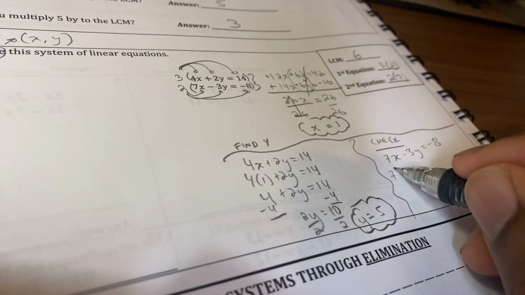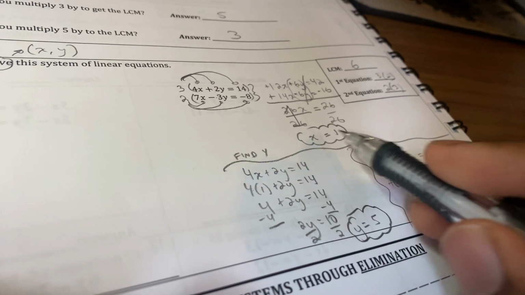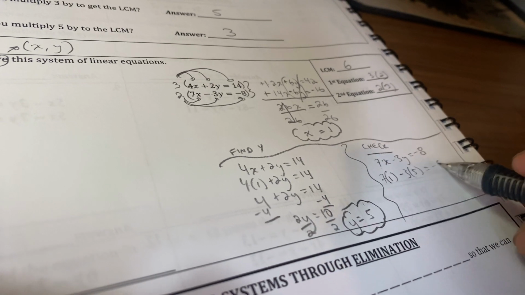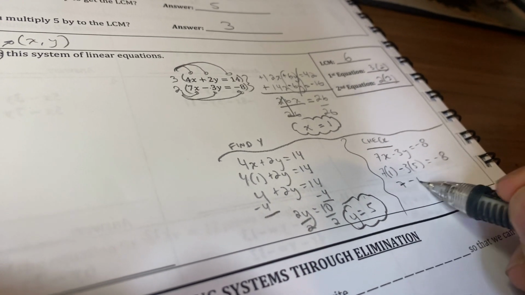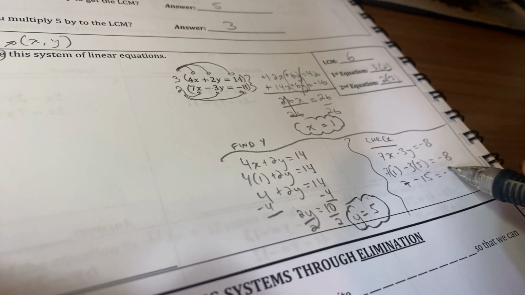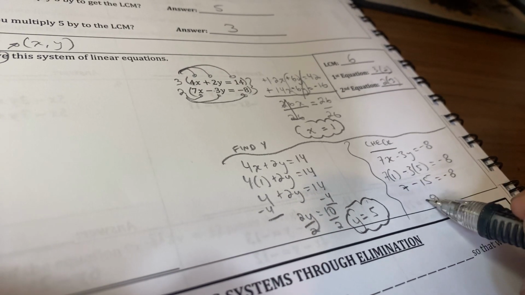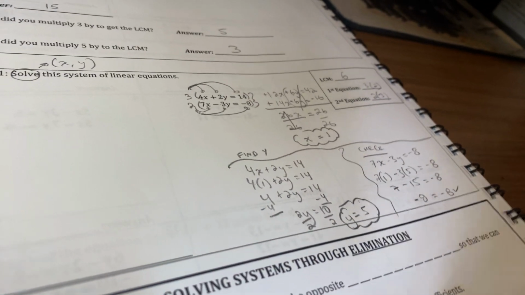7 times 1 minus 3 times... Remember, make sure you check your variables. My y is actually 5. So 7 minus 15. I know 15 minus 7 is 8, but I have more negatives, so it's going to be negative 8. Equals negative 8. Bada boom, bada bam. What's your answer? They're going to intersect at (1, 5).